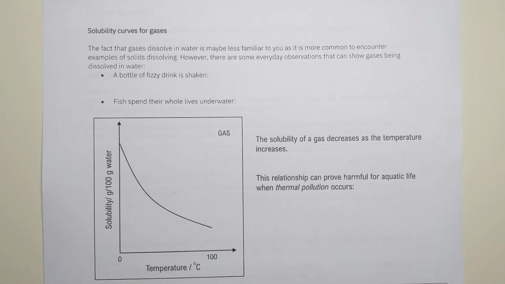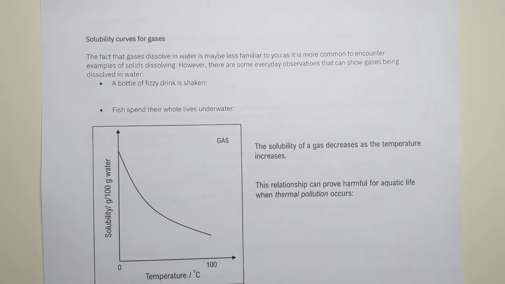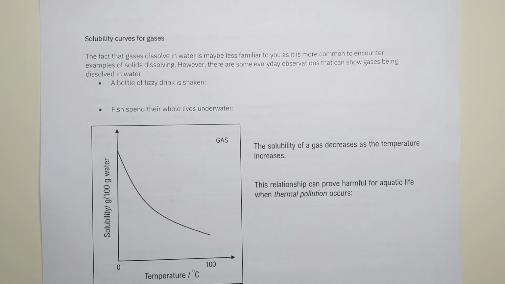There are actually two everyday phenomena you can think about which do prove to you that gases do dissolve in water. First thing is fizzy drinks. The gas that makes fizzy drinks fizzy is actually carbon dioxide. Whenever you look at a fizzy drink just sitting on a table, it doesn't look like anything's happening. You see a coloured liquid. However, when you shake it, suddenly, as if from nowhere, you've got lots of bubbles of gas whenever you open it. The gas is coming from the liquid.